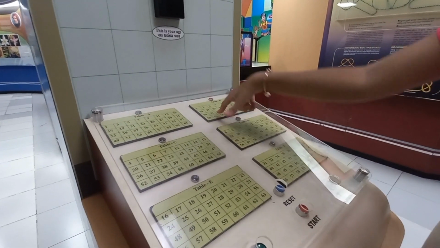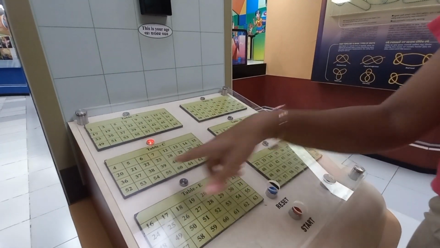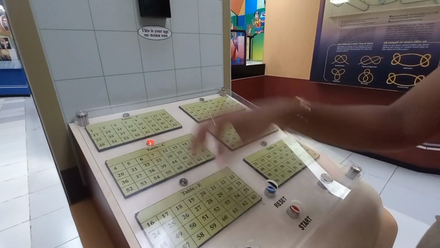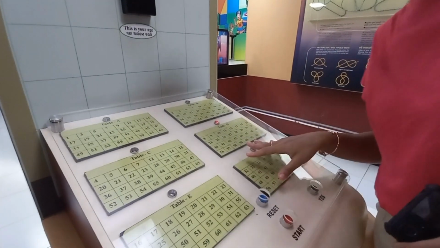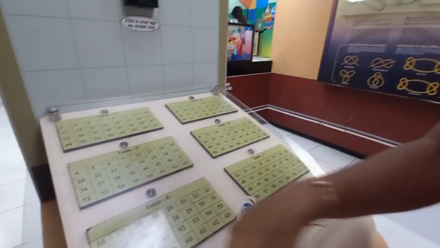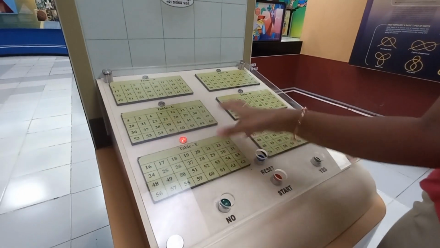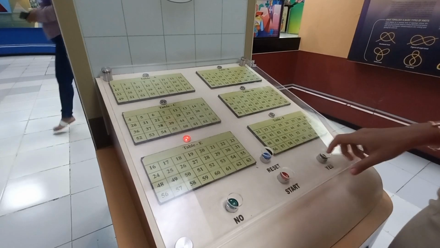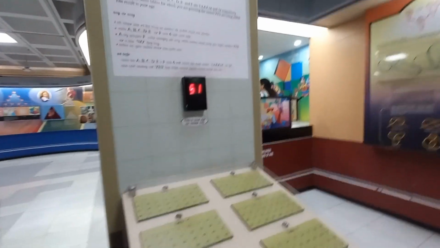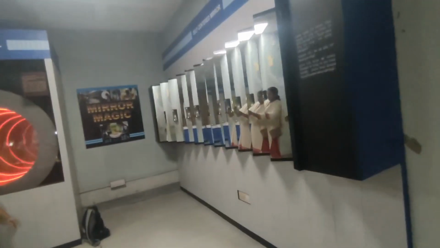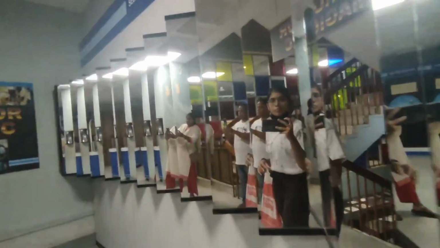Then go for B. It is there. Then yes. In C, it isn't there. So, no. In D, it is also not there. So, no. In E, it is there, so yes. And in F, it is there, yes. And it showed 51. Now we have come to the most fun part of the gallery, that is the mirror gallery.